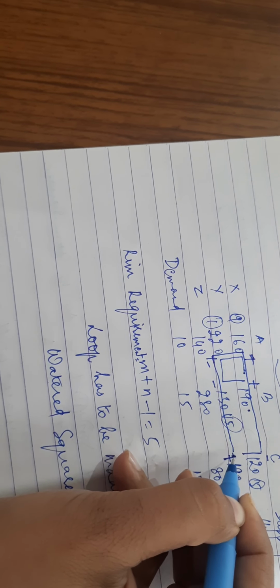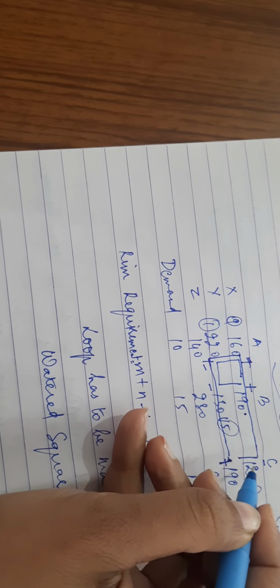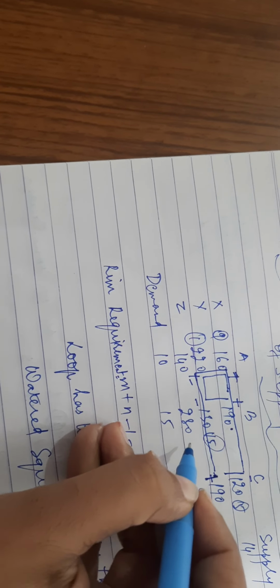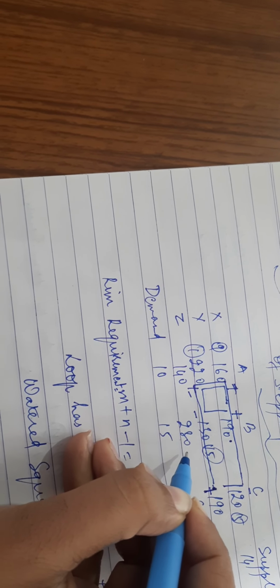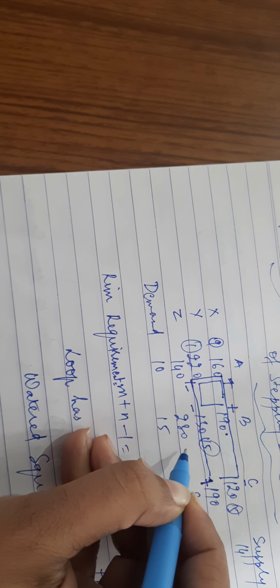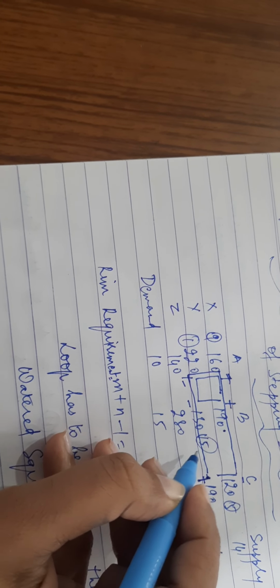I have to start with the watered square. I have to move this way, and I can always turn on a stone square only and return from a stone square only. Okay, then 120. So the loop in this case is 280. How can I make a loop in this case?